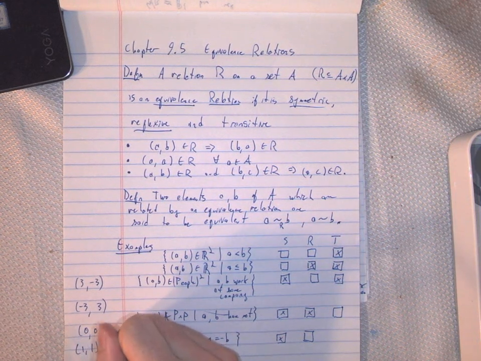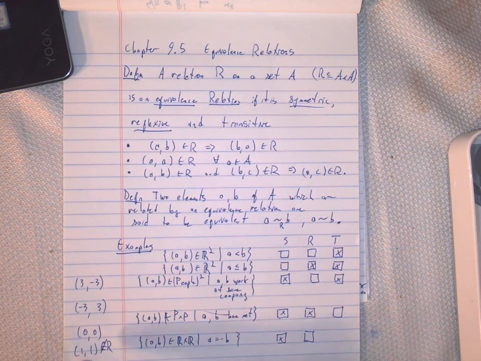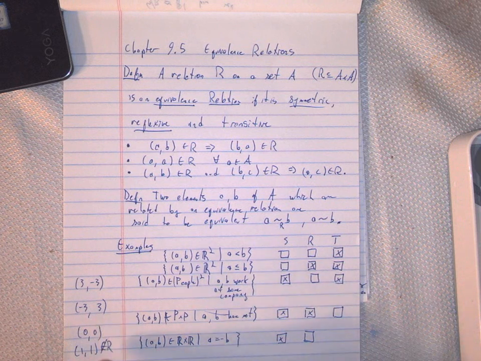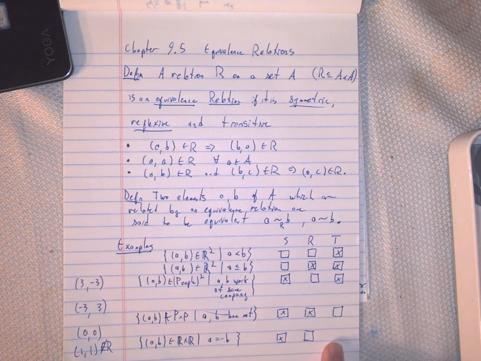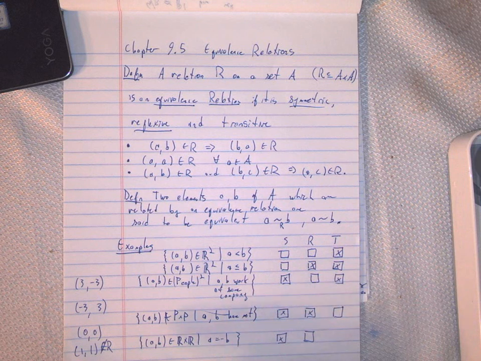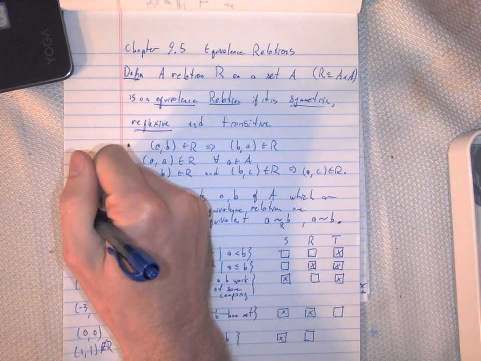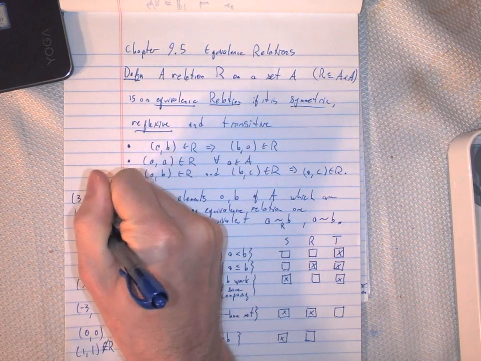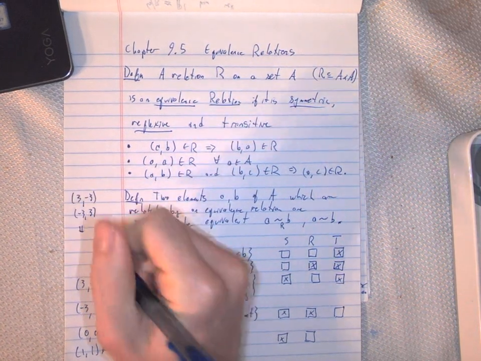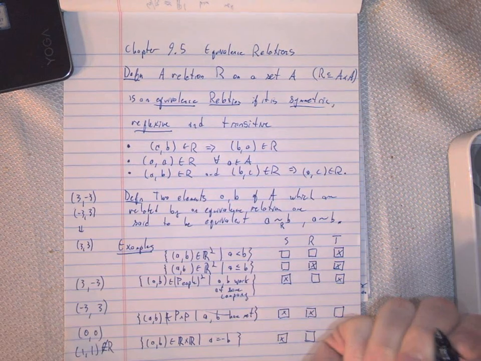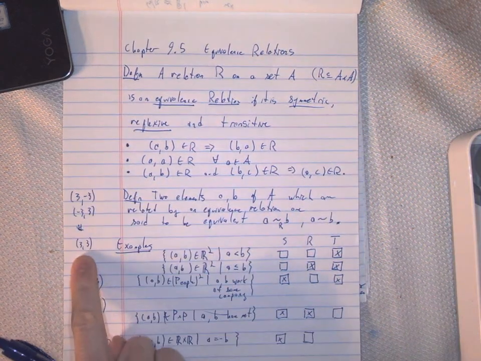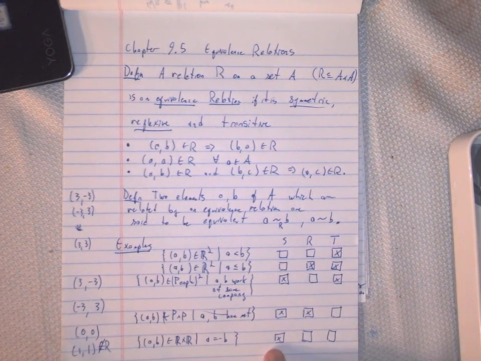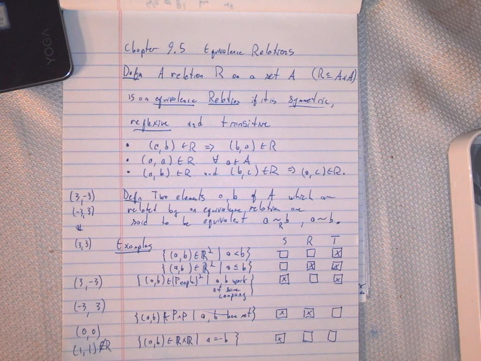So 1, 1 is not in R, and for reflexive, I would need every pair A, A. For all A in R, I'd need A, A to appear in my relation, and that doesn't hold. And it's also not transitive for essentially the same reason. Transitivity says if 3 and negative 3 is in, and negative 3 and 3 is in, transitivity would say that 3, 3 is in the relation. But 3, 3 is not in the relation for the same reason that 1, 1 is not in the relation. So this is a relation that is only symmetric, not reflexive, not transitive.